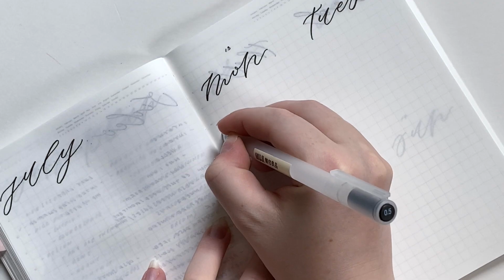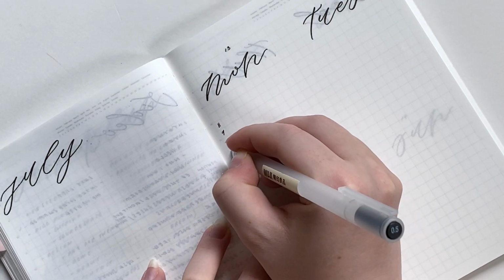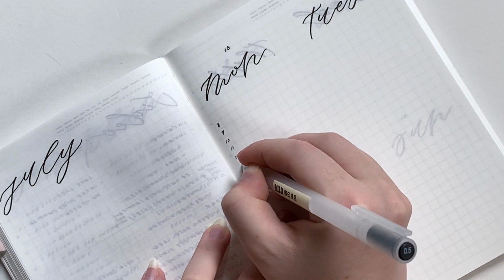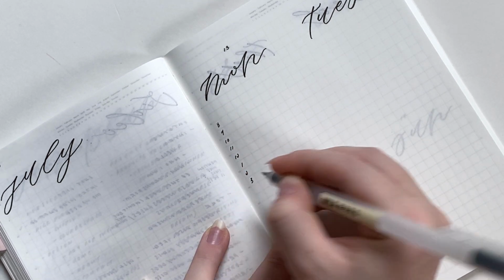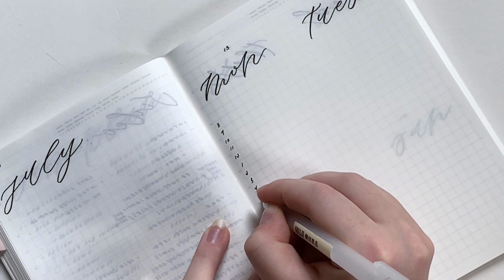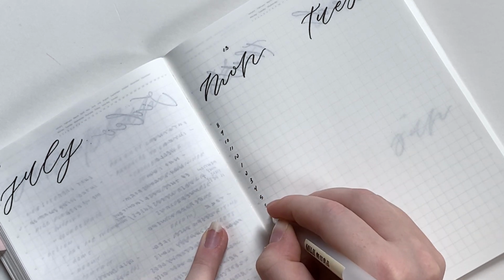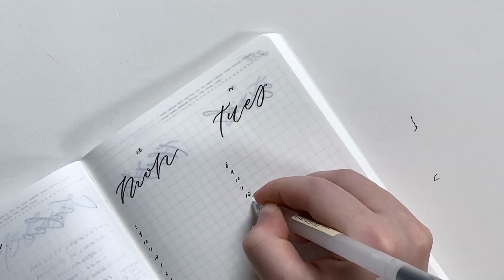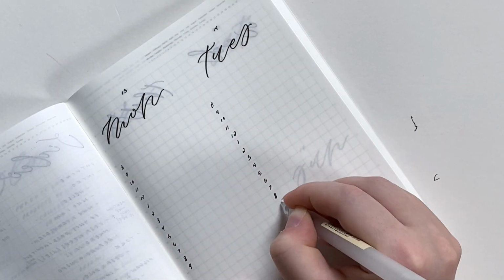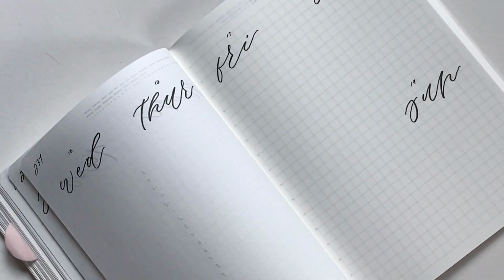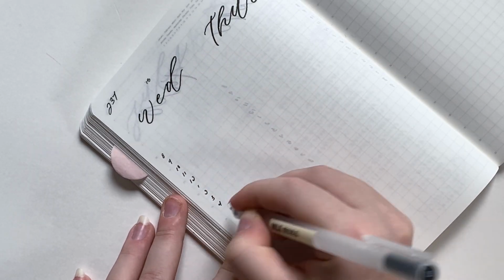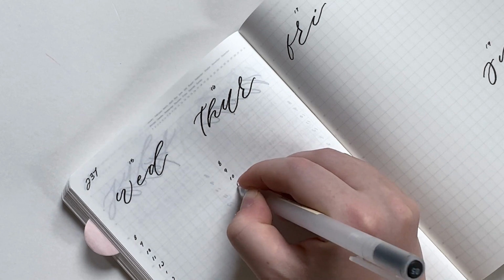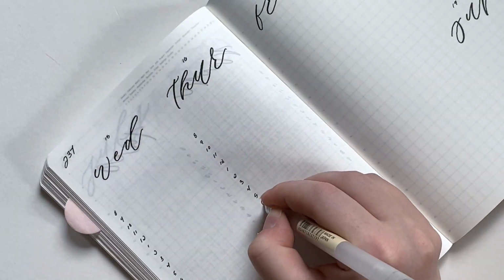After I have the days of the week mapped out, I go under each section of the week and I write a time ladder from 8 a.m. till 9 p.m. You can set up whatever times work best for you. I choose these because they encompass most of my workday. I also like to leave a space between my time ladder and the title of the week so that if there's a birthday or a holiday, I can write that at the top, since those types of things don't really fall under a specific time generally.